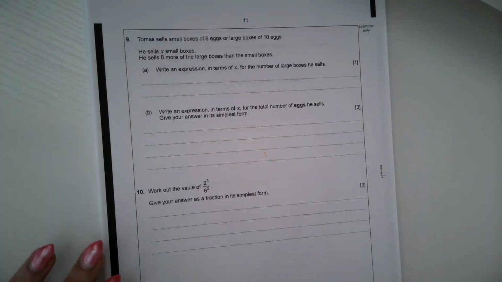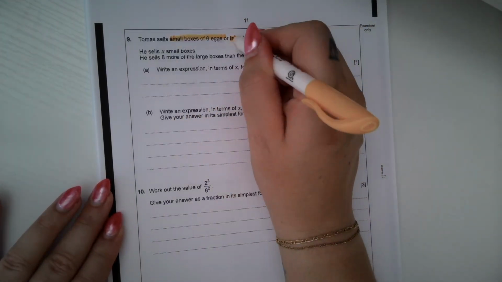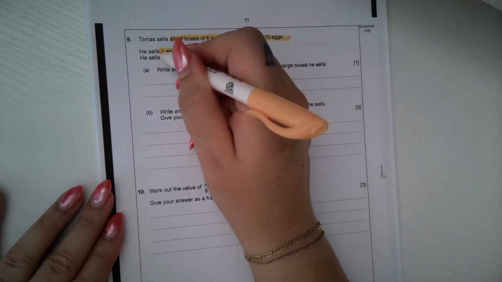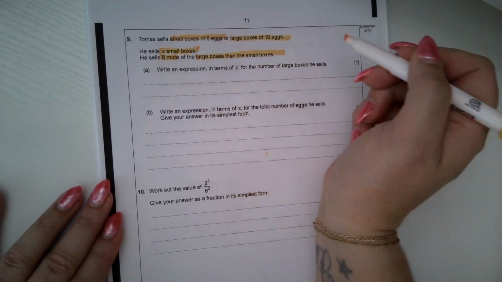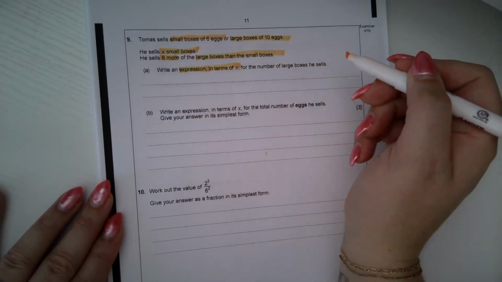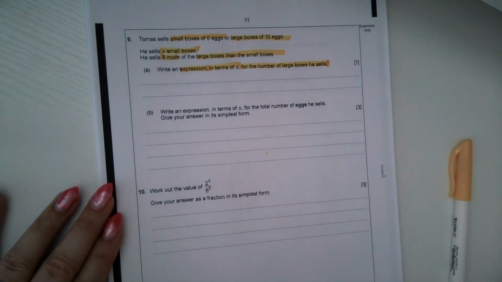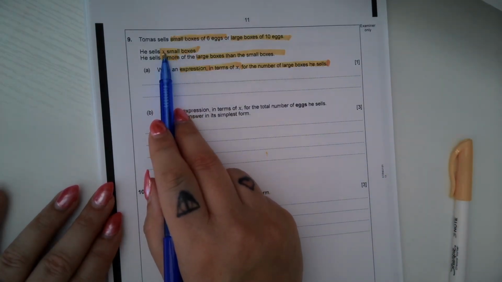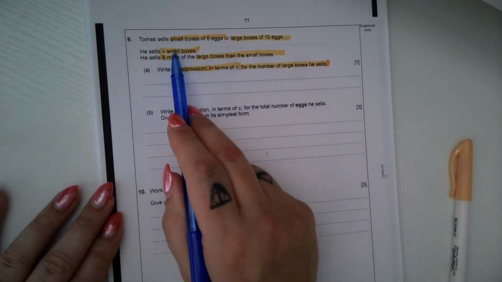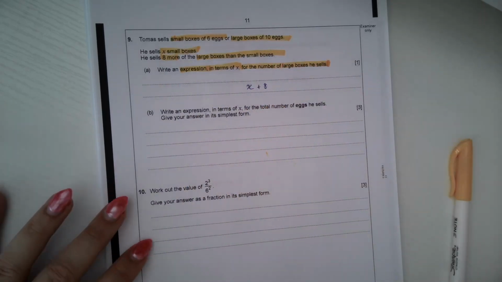Question 9. Thomas sells small boxes of 6 eggs or large boxes of 10 eggs. He sells x small boxes and he sells 8 more of the large boxes than the small boxes. So part A, write an expression in terms of x for the number of large boxes that he sells. Okay, so if he sells x small boxes but then 8 more of the large boxes than the small boxes, he sells x add 8. So we're going to write x add 8 as our expression there.